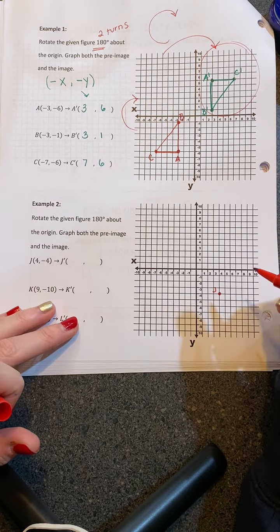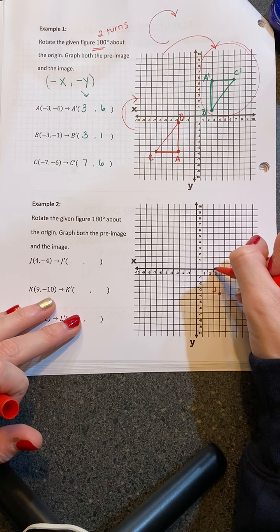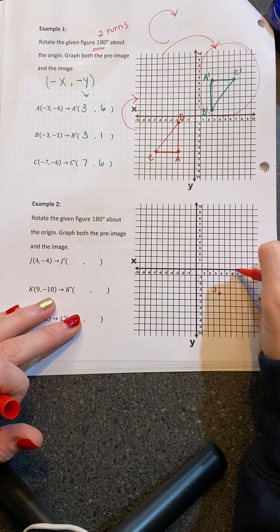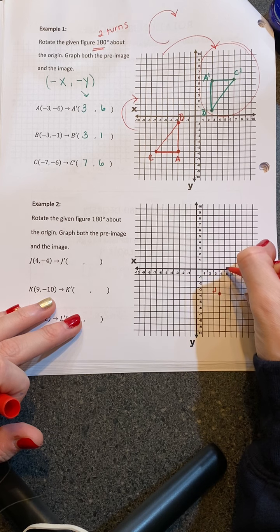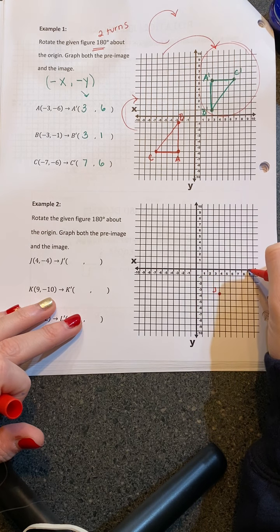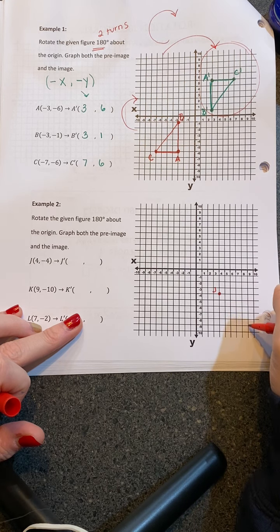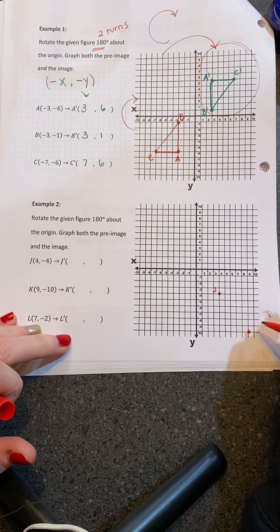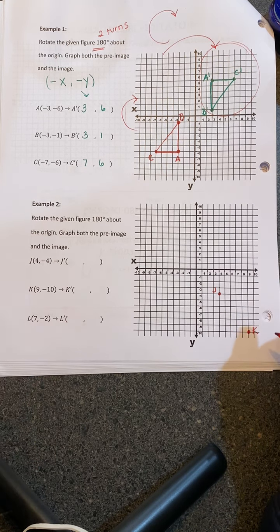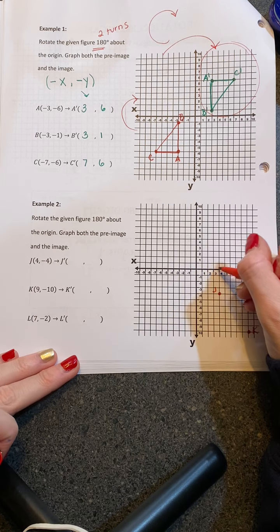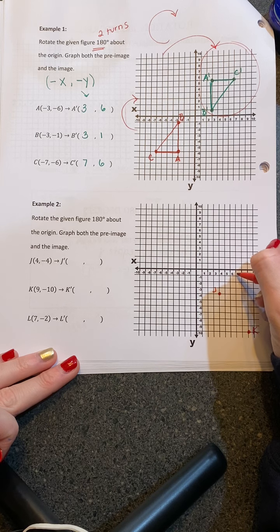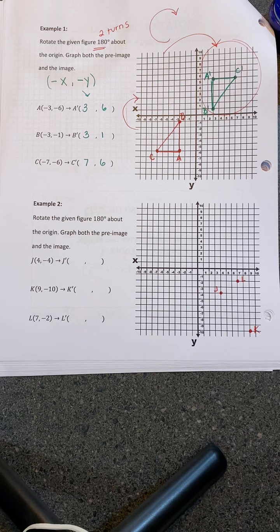Then we have K, which is 9, -10. 1, 2, 3, 4, 5, 6. 1, 2, 3, 4, 5, 6, 7, 8, 9. -10, -1, 2, 3, 4, 5, 6, 7, 8, 9, 10. There's K. And then L is 7, negative 2. 1, 2, 3, 4, 5, 6, 7. Negative 1, negative 2. So there's J, K, L.